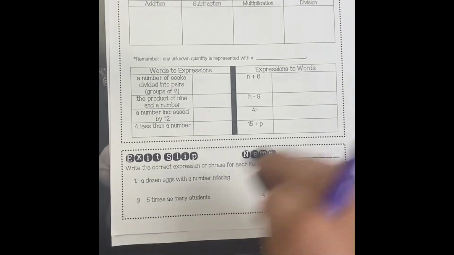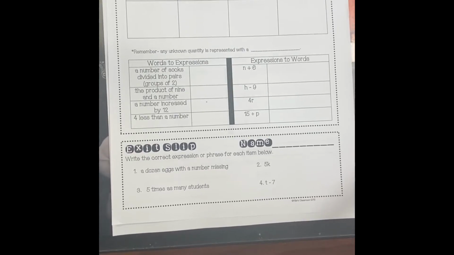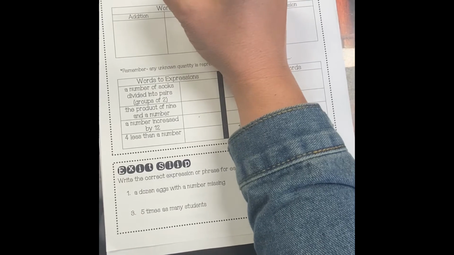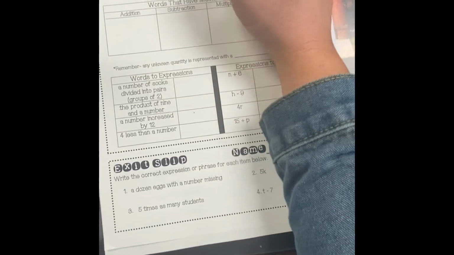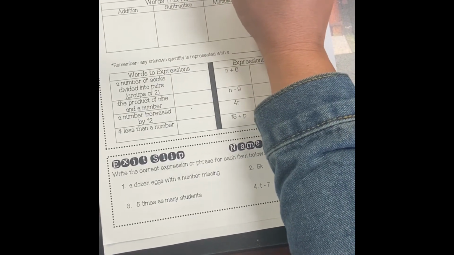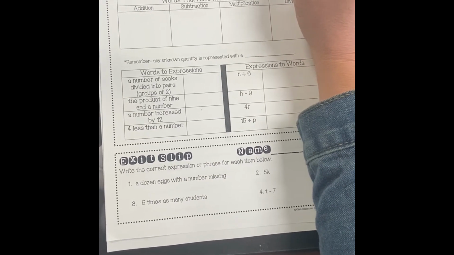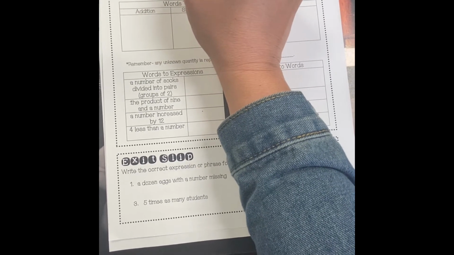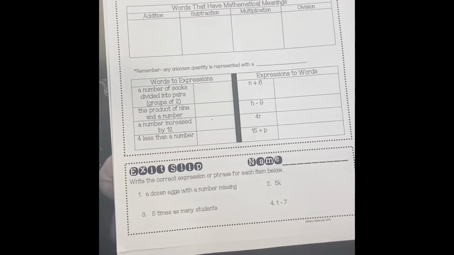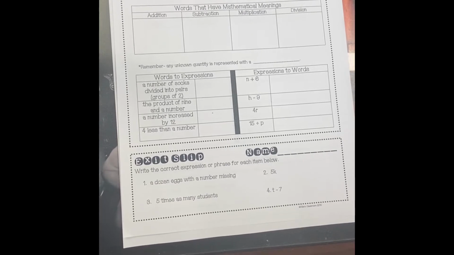So you can look both of these up in Google or on a dictionary app, but we're going to go over those together. So a variable is any unknown value that we're going to represent with a letter. So it's important to know that we use lowercase letters when we're doing our variable representation.